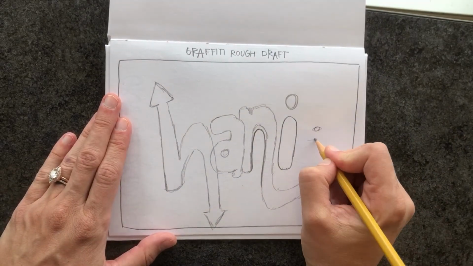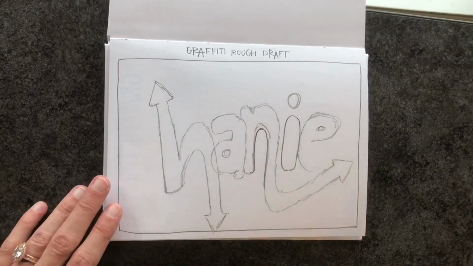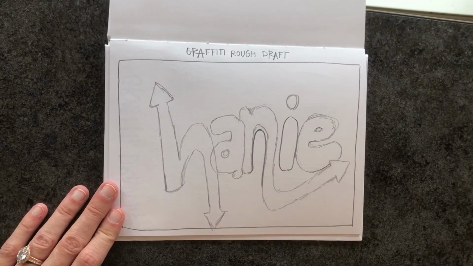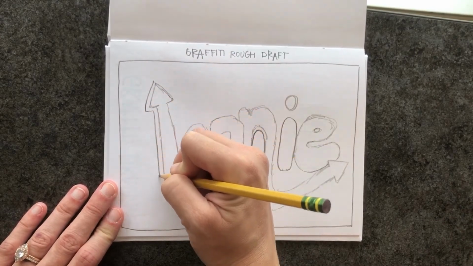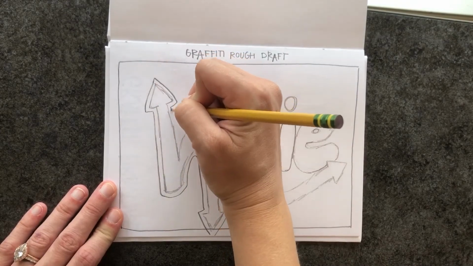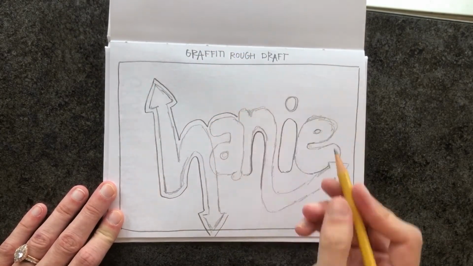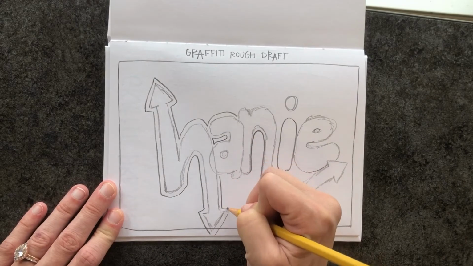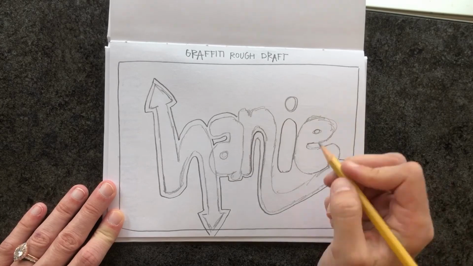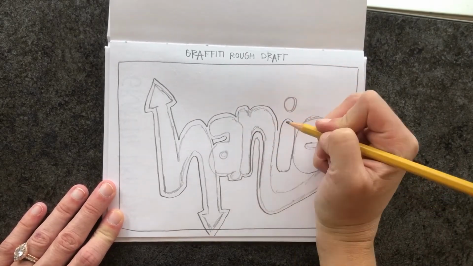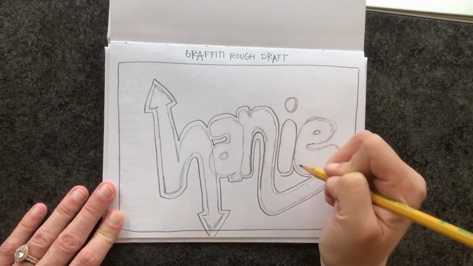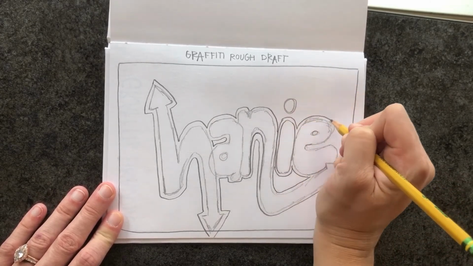I kind of have a mix of bubble and wild style with the arrows on the end. That's from wild style. And then I add kind of an extra layer on the outside of my letters. Practice different things. If you end up doing more than one rough draft, that's completely fine, but you need to photograph and turn in at least one rough draft example.